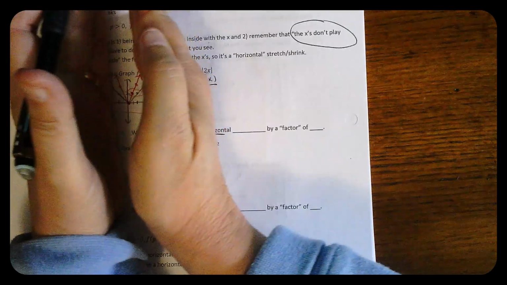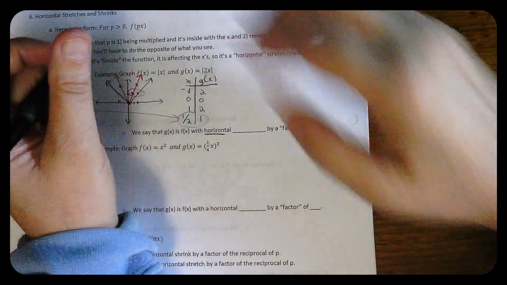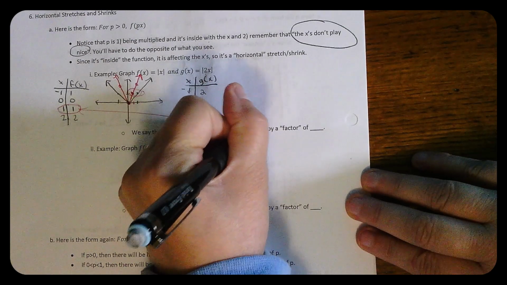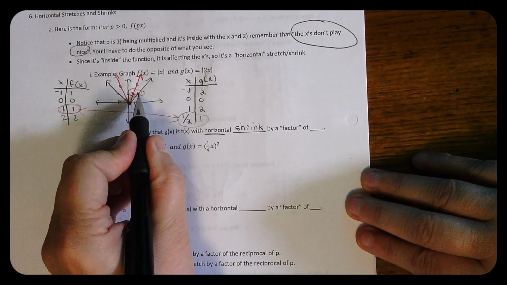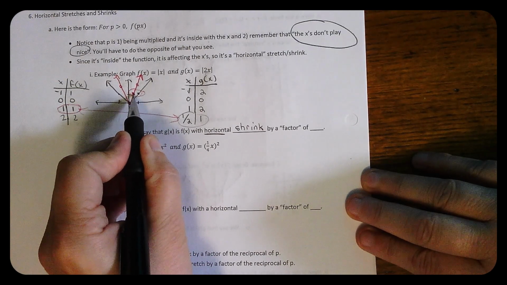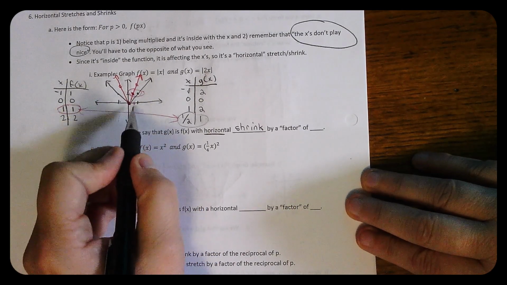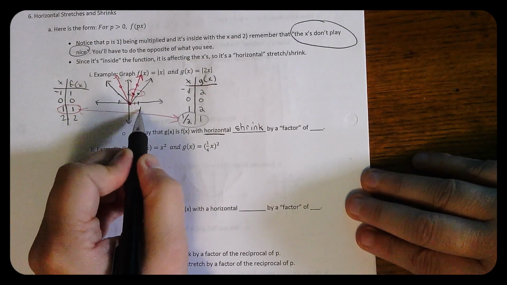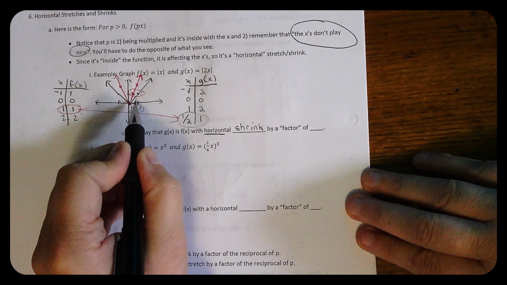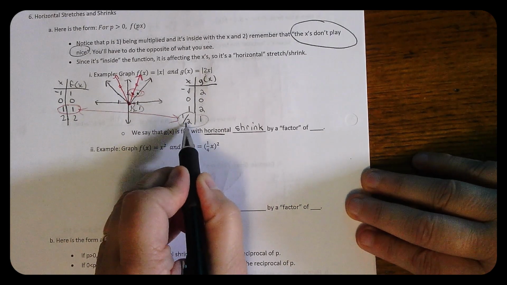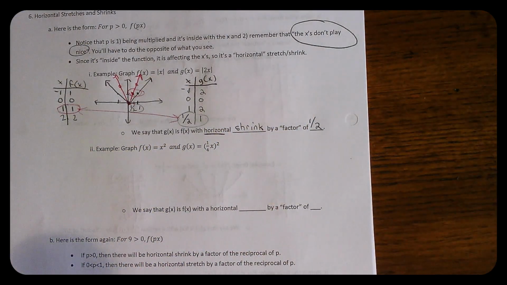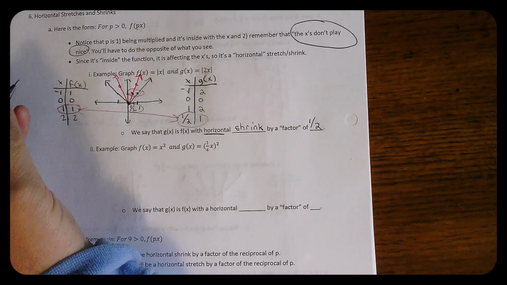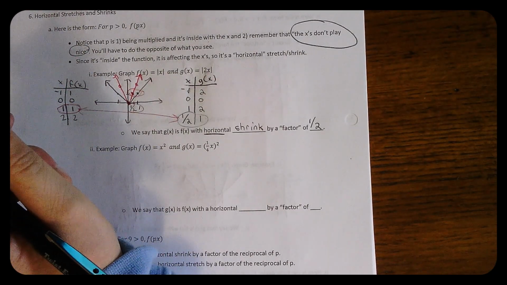When you think with this perspective, it's not stretching, it's shrinking. By a factor of, look at it this way. It was at x equals 1, but now it's at x equals 1/2 right there. See that? So these x coordinates are being multiplied by 1/2. Okay, it's confusing. I don't think I've ever gotten through this lesson without making a little mistake there.